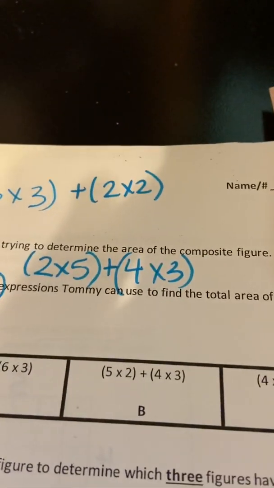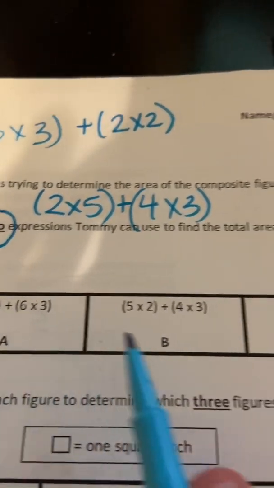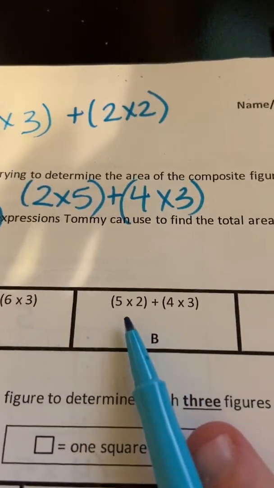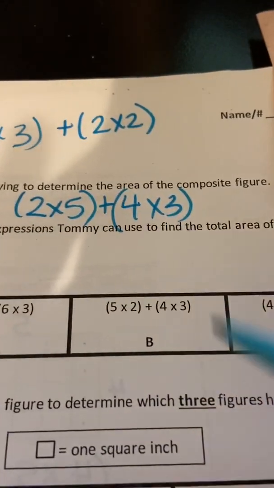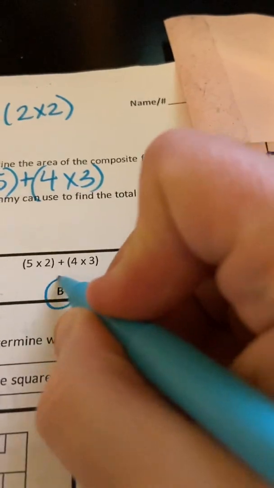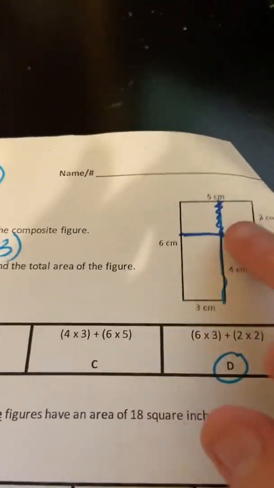So let's see if I can find something that matches that. Let's see. This one doesn't match up. Look at this one. 5 times 2, 4 times 3. Because remember, they can be switched. So it would be B. So our answers would be B and D. So make sure when you work this, when you split it both ways and see what the area would be.